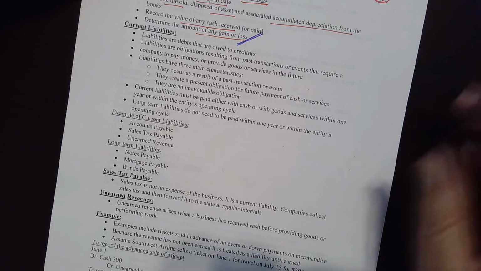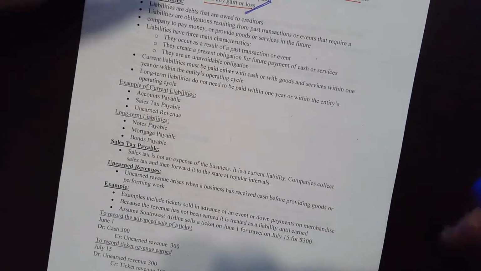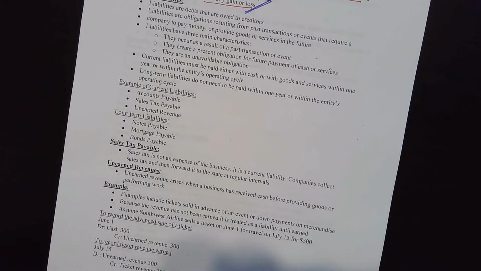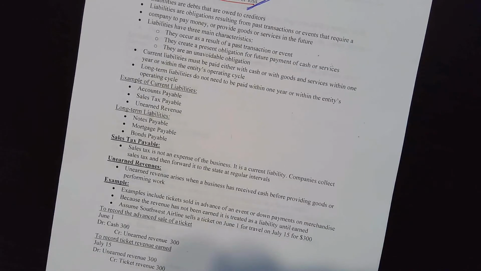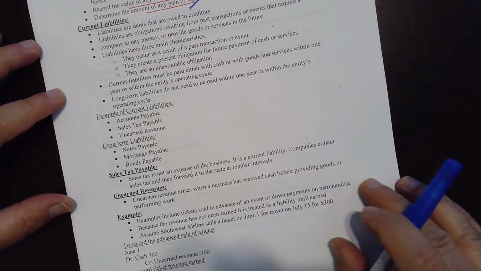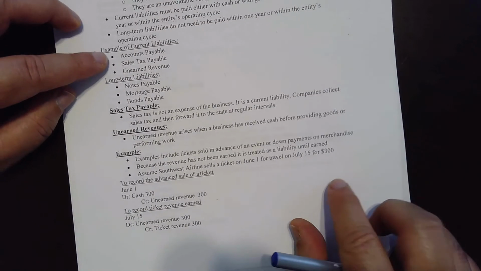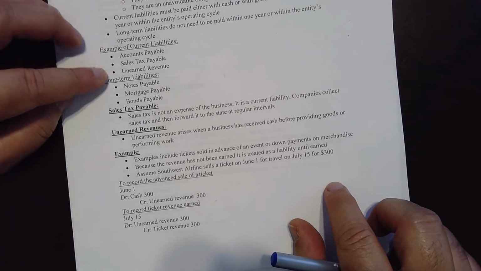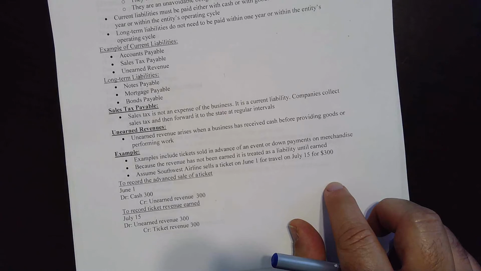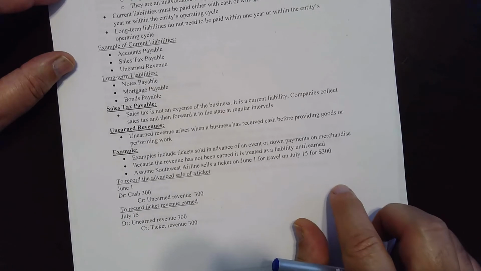12 months. Okay. The current liabilities most of the time need to be paid using cash, and sometimes you may end up giving them something of value as well. Examples of current liabilities, as I said, are accounts payable, sales tax payable, unearned revenue, rents payable, utilities payable, things like that. What is sales tax payable?